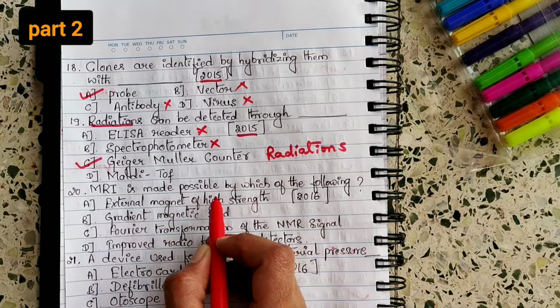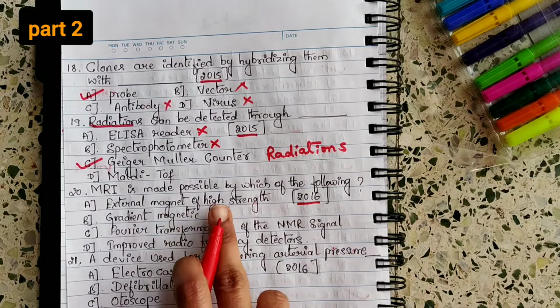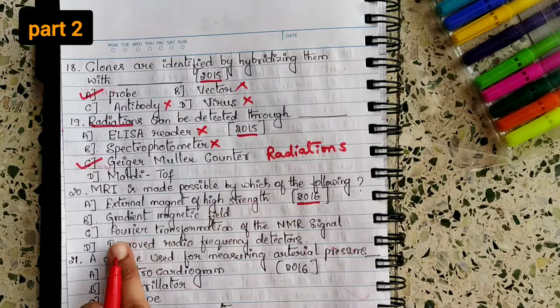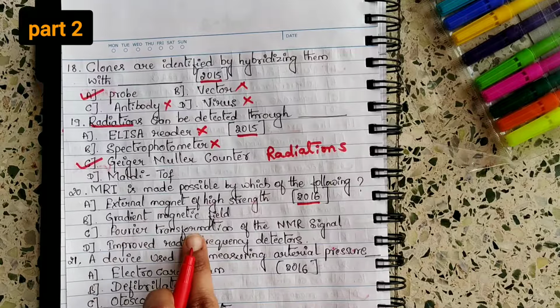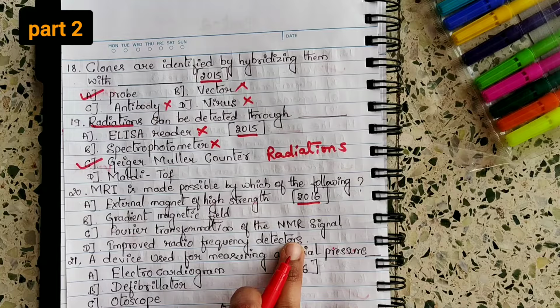MRI is made possible by which of the following, which is asked in the year 2016? Option A, external magnet of high strength. Option B, gradient magnetic field. Option C, Fourier transformation of the NMR signal. Option D, improved radio frequency detectors.